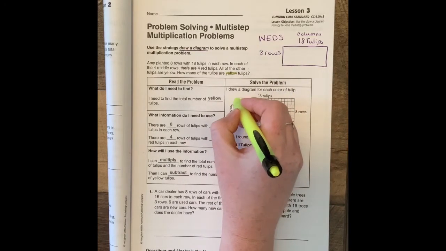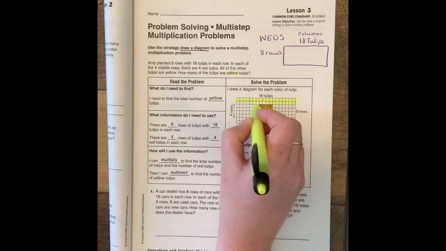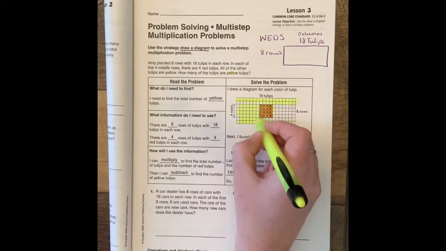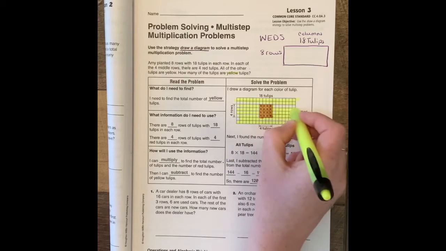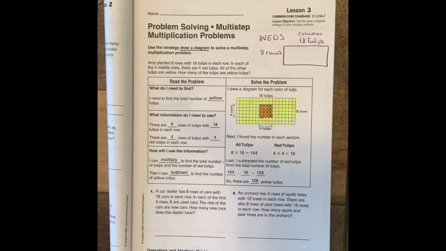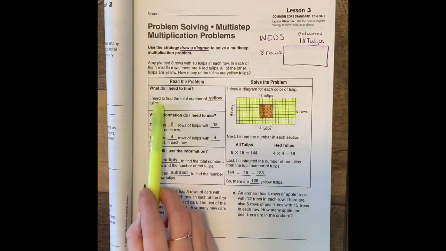That means all the tulips in this row are yellow. All in this row are yellow. Those, this one, those. All of those are yellow. And those few right there are red.